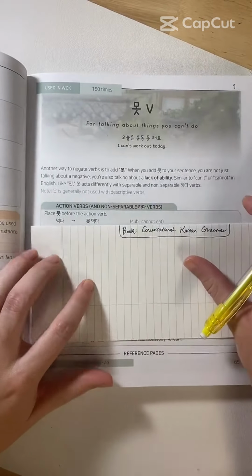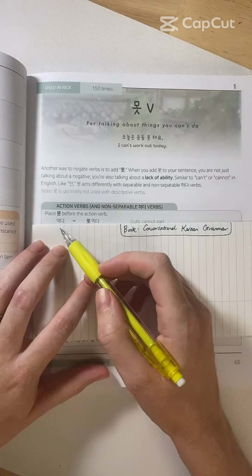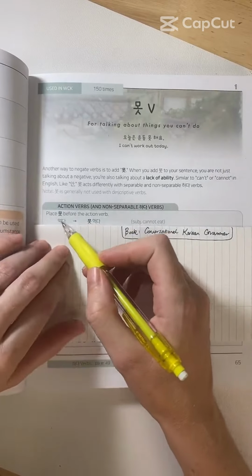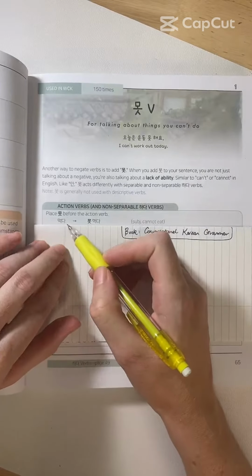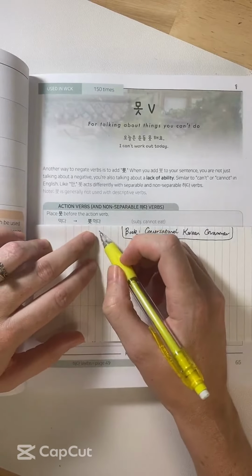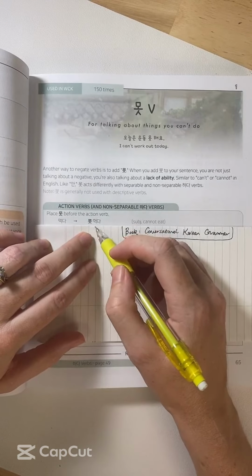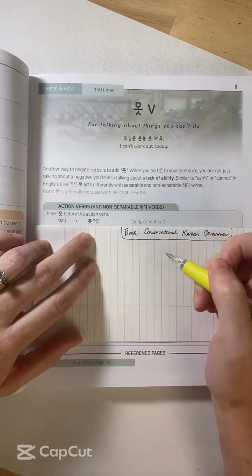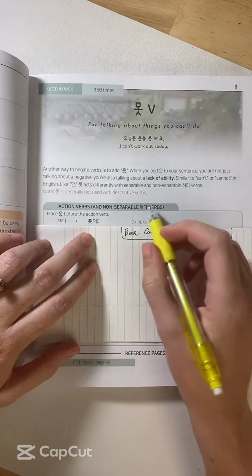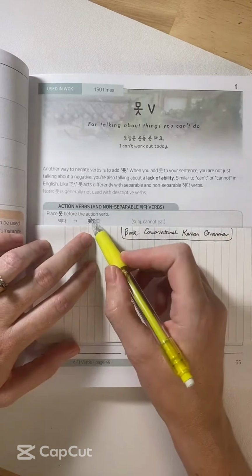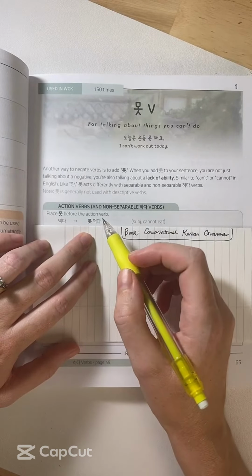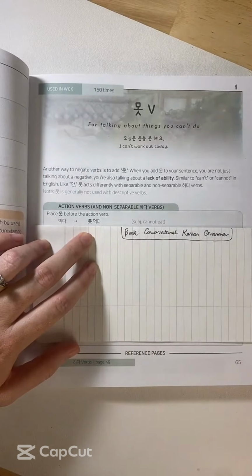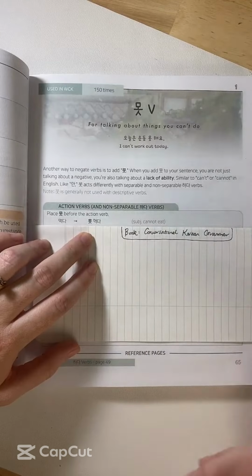So how does it work? You place 못 before the verb. 먹다 is the verb meaning to eat. You just place 못 before the verb: 못 먹다, which means some subject cannot eat. Now if you conjugate this into the present tense, it becomes 못 먹어요. 저는 못 먹어요. I can't eat.